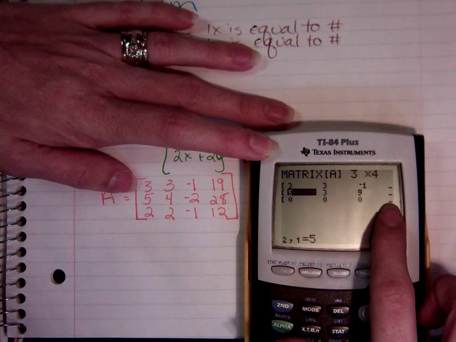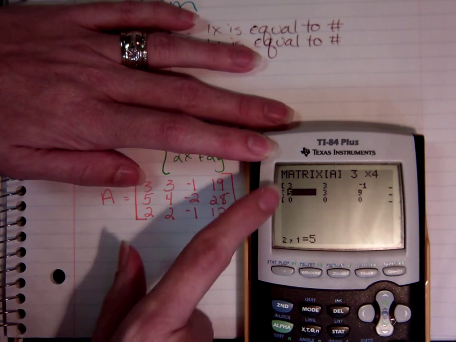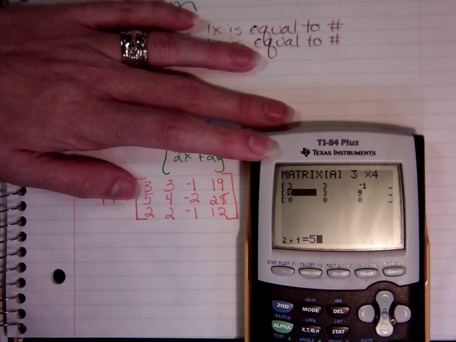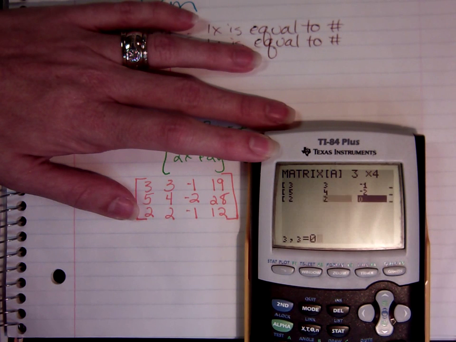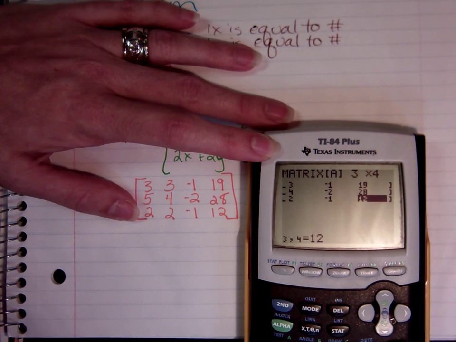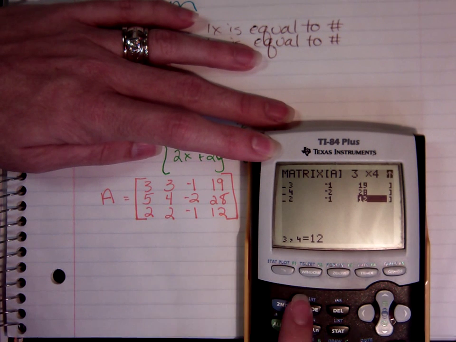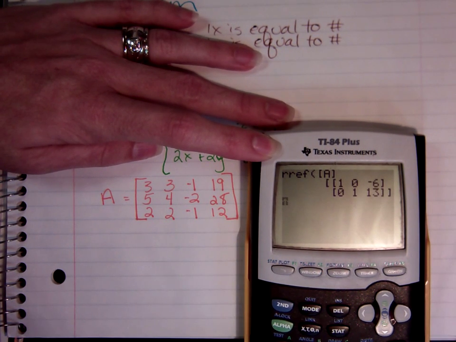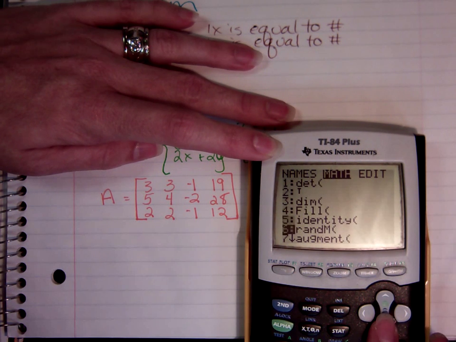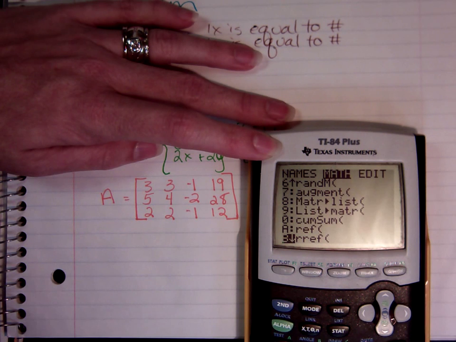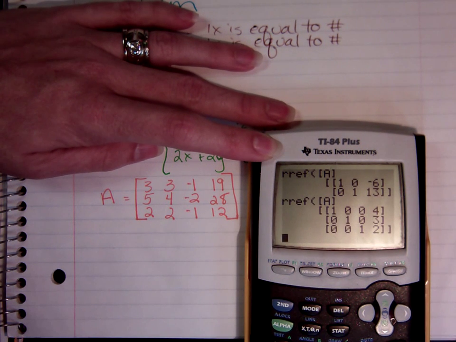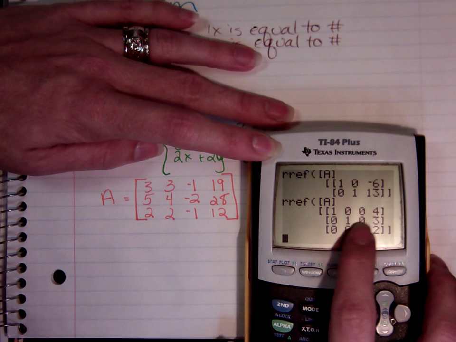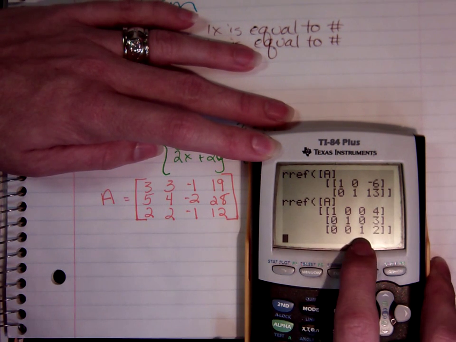And these dashes over here let you know there's more information. It doesn't have the closure. 5, 4, -2, 28. 2, 2, -1, 12. Got it all entered. Just like last time, we quit out of there. We go back to matrix, math, all the way down to number 8, or letter B. Again, go back, tell it matrix A, hit enter, and there I still have, so it says 1x equals 4, 1y is 3, and 1z is +2.